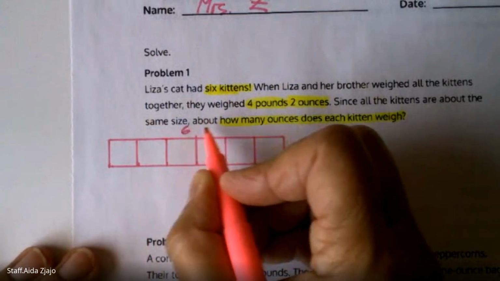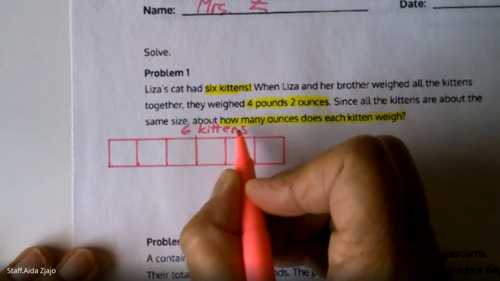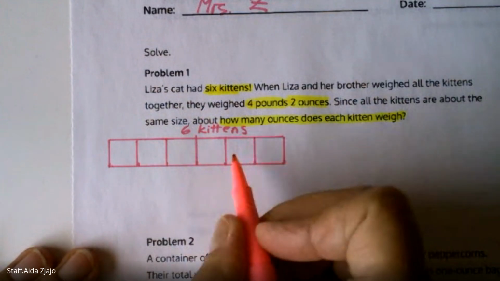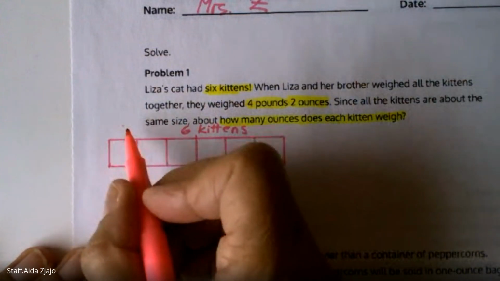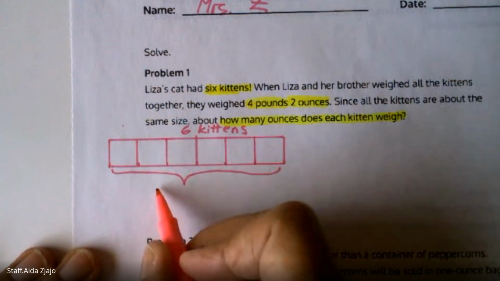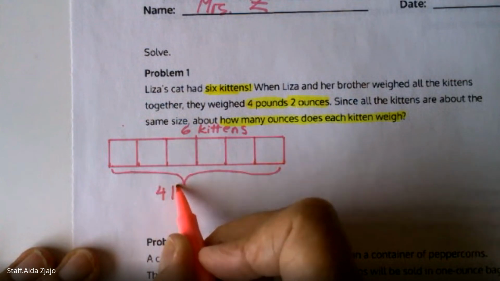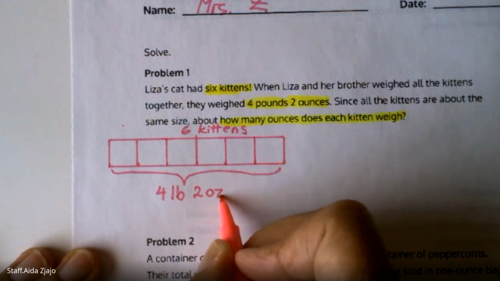Okay, 6 kittens. They all weighed 4 pounds, so this all is 4 lb and 2 ounces.